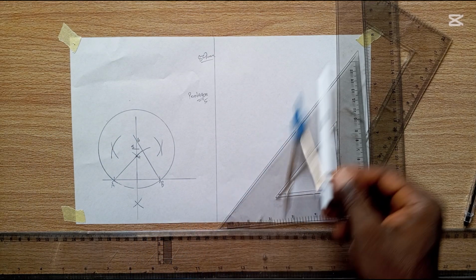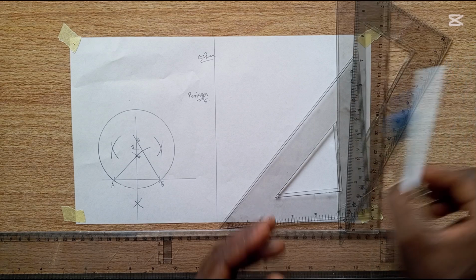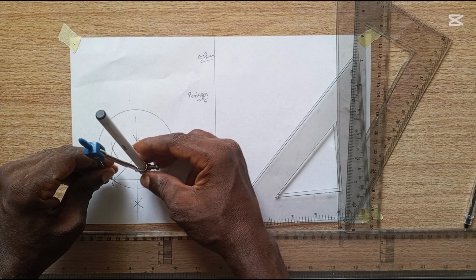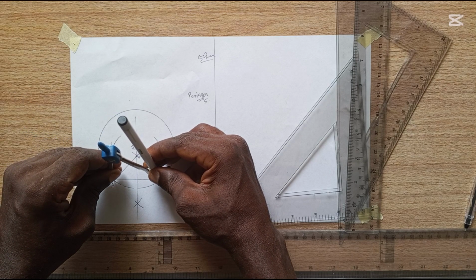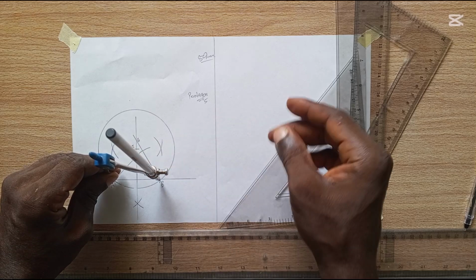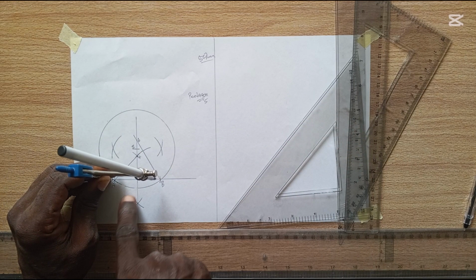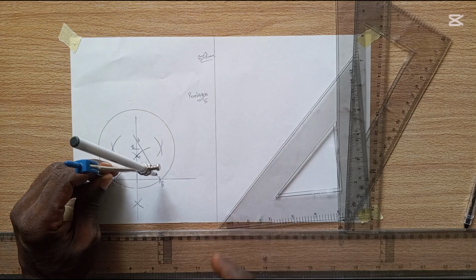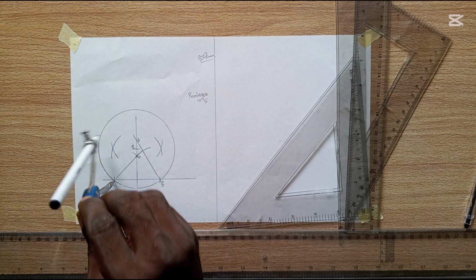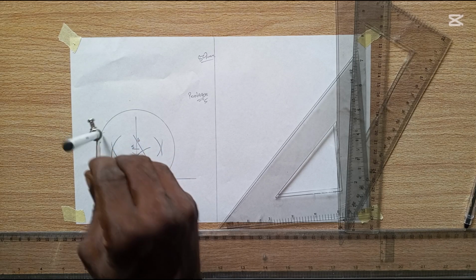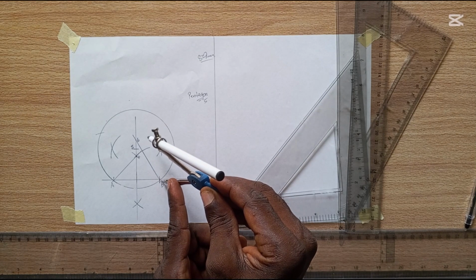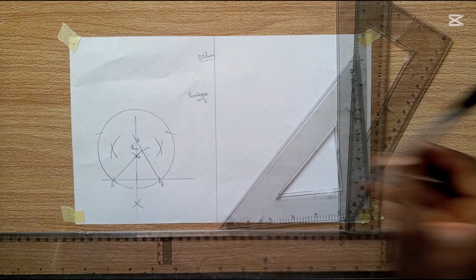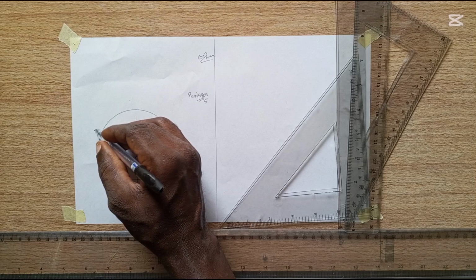The next thing I want to do is take the distance AB, the distance A to B, like this. Remember we said the side of the pentagon should be 50. So I'm taking the 50 back, and I want to use it to cut the circle on my left-hand side. Take it to B. I cut the circle here. Let us assume the points here give us C and D.